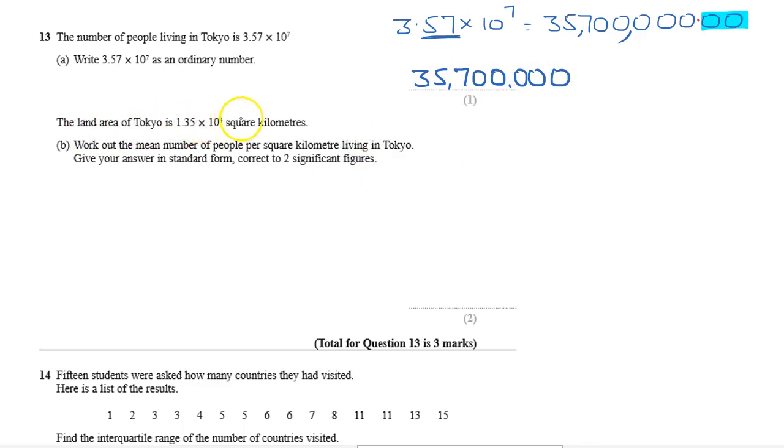The land area of Tokyo is 1.35 into 10 to the power 4 square kilometers. This is the land, and its area is 1.35 into 10 to the power 4.